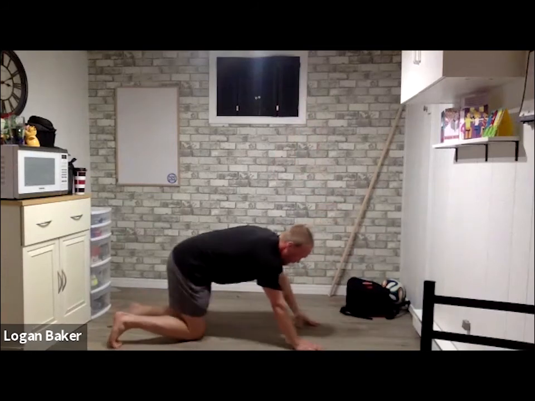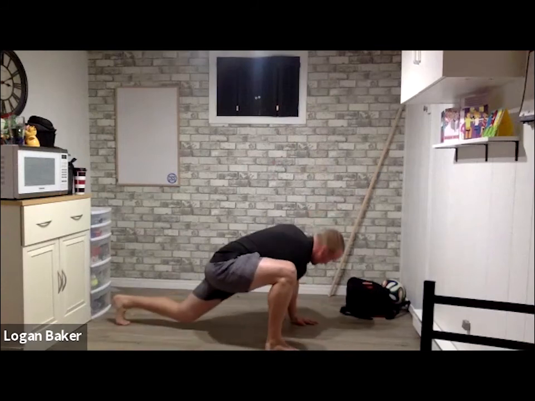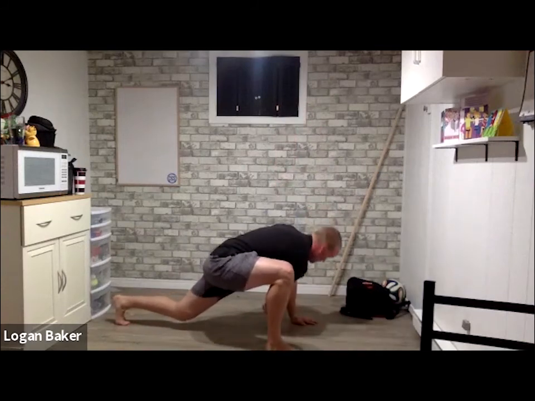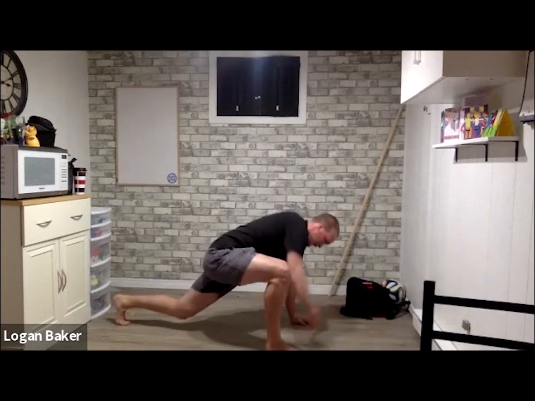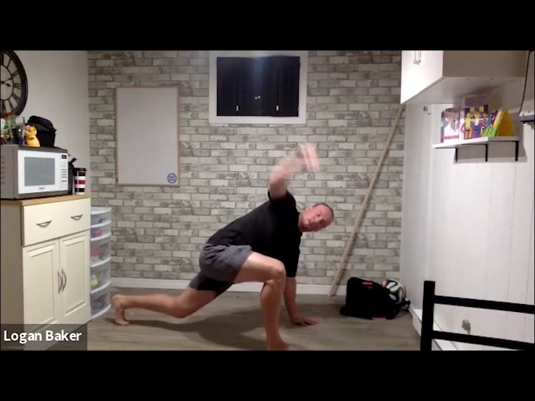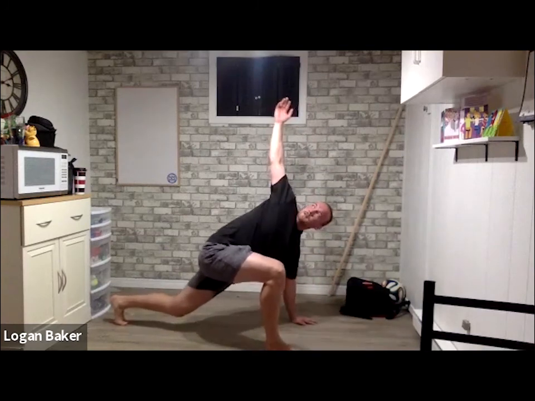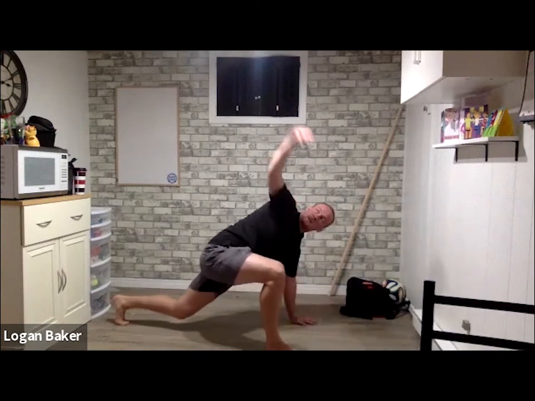Also sides. Reaching under our arm and up to the ceiling. 5.